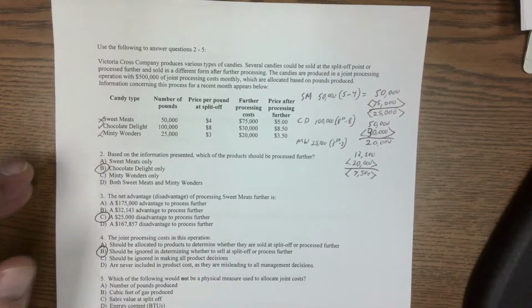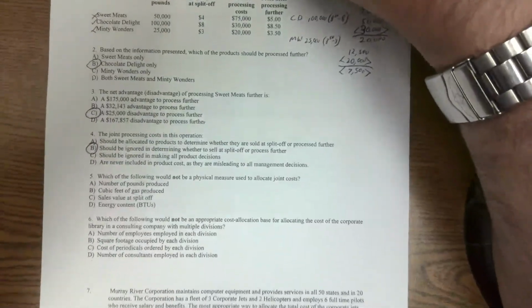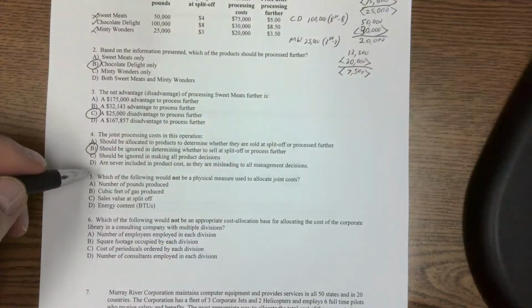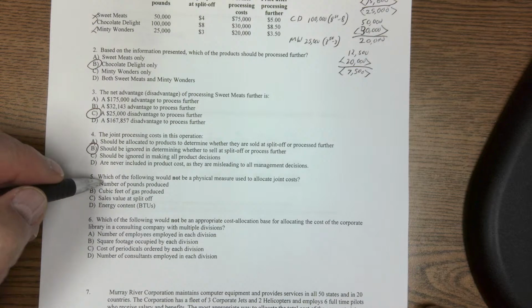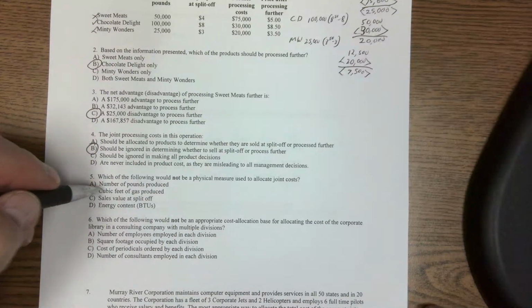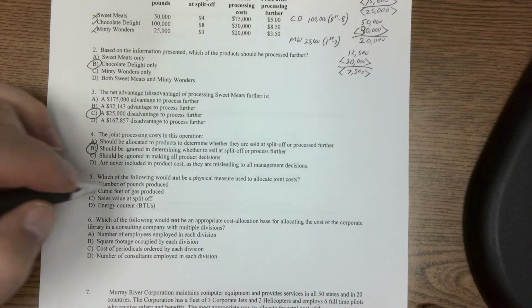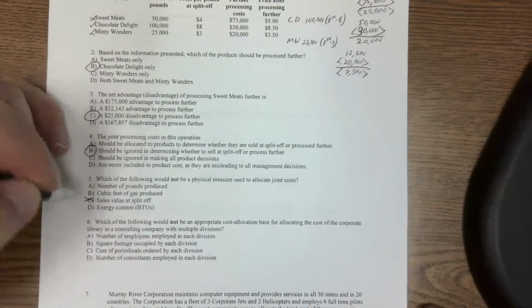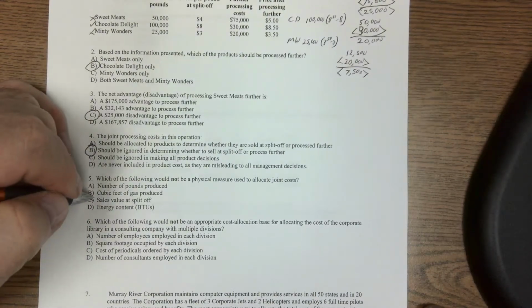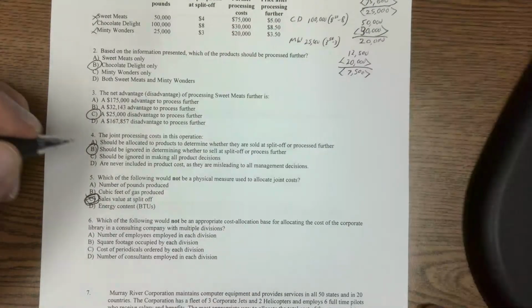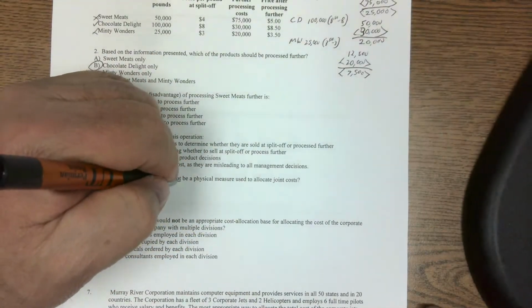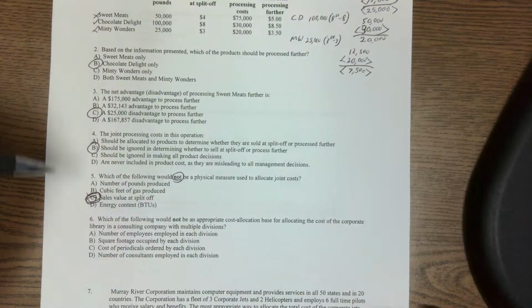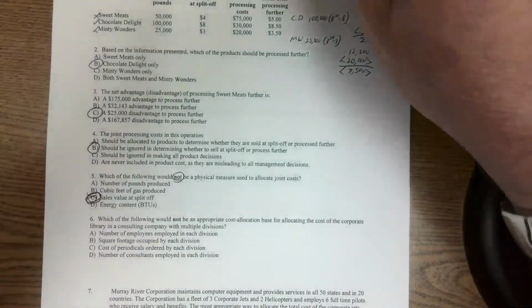And then number 5, which is the last one of these, which of the following would not be a physical measure used to allocate joint costs? Number of pounds certainly is, and cubic feet of gas produced. Sales value at split off is not, and energy content. So C is the correct answer there. Which one is not? So that's number 5.